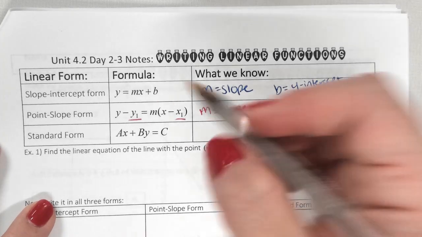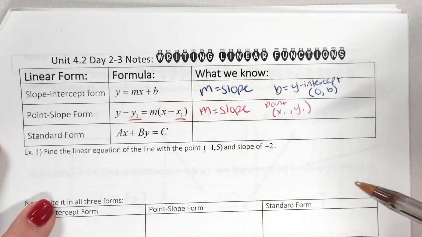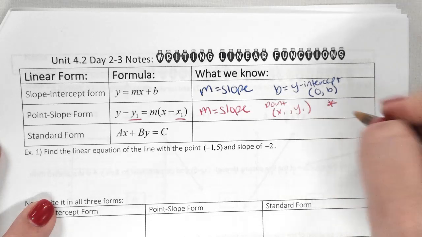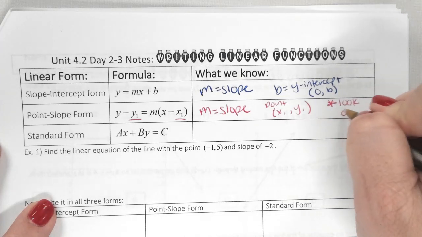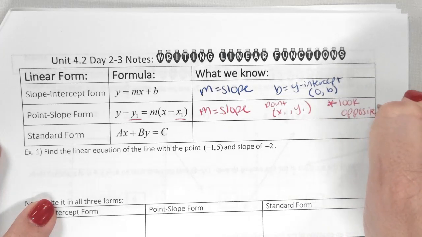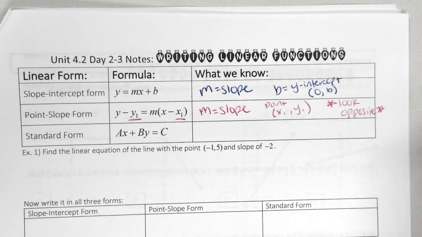Now knowing that, I want you to realize there's a minus sign in front of both of those, which means when you plug something in, it's going to look opposite. And I'll show you that in just a second so you understand what I'm saying by that.